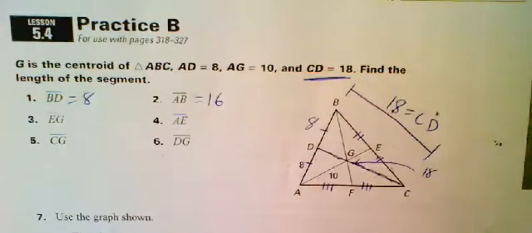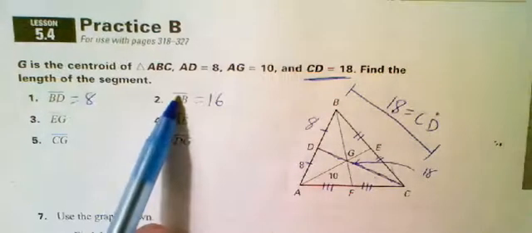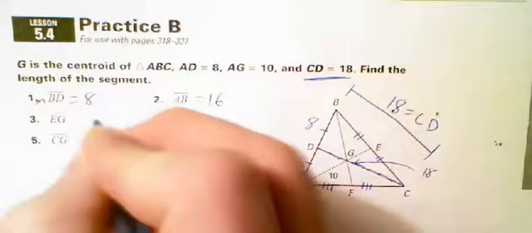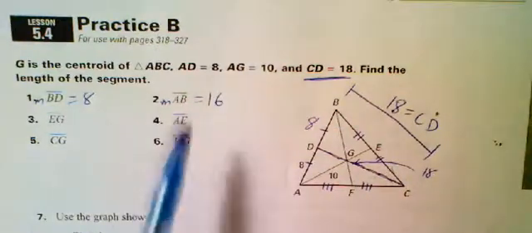Okay? And I noticed also these have the segment tick mark on top, which sort of implies that we're not looking for the distance, we're looking for the length. So really, technically, it'd be the measure of that segment is 8. The measure of this segment is 16, but it's not a big deal.